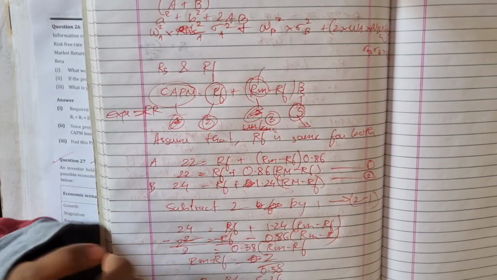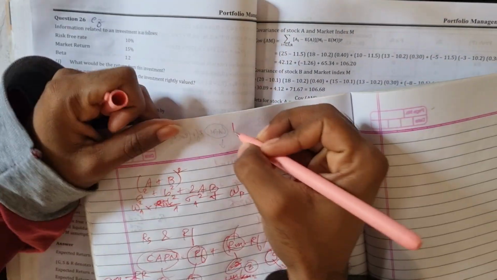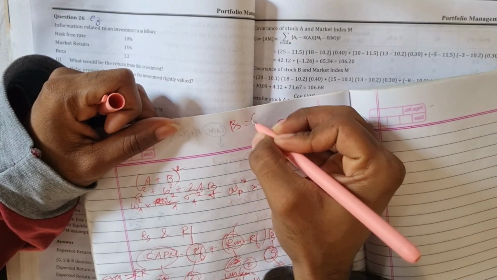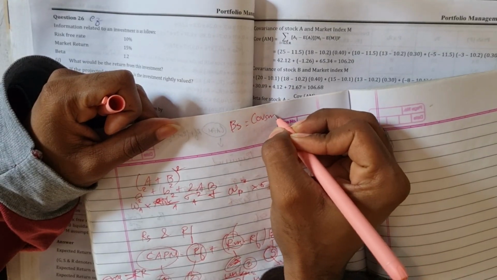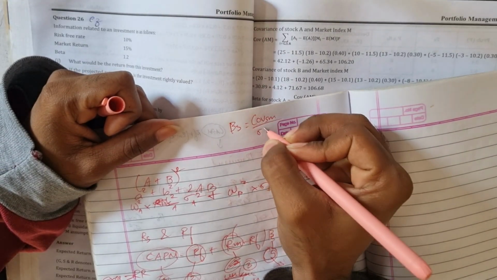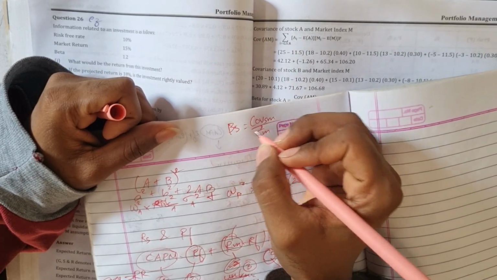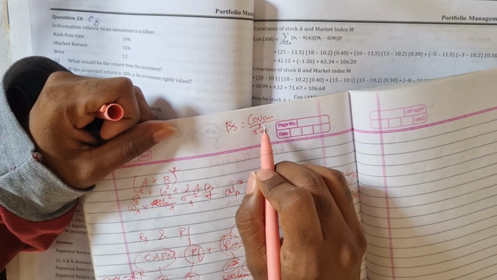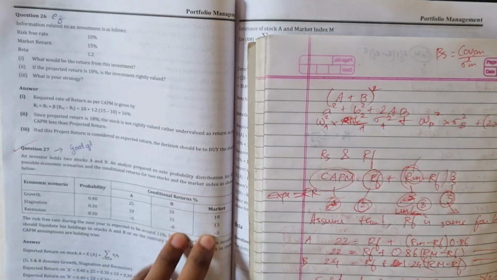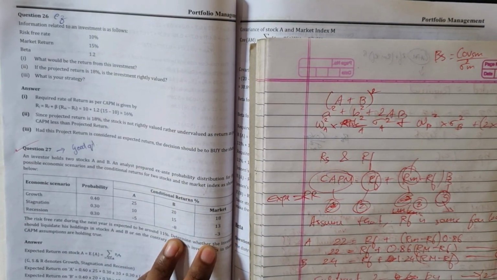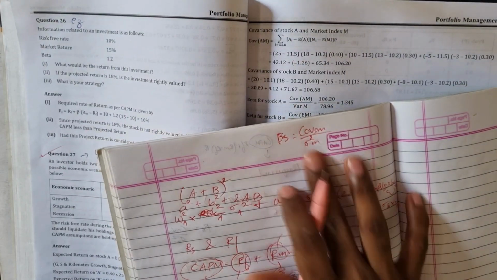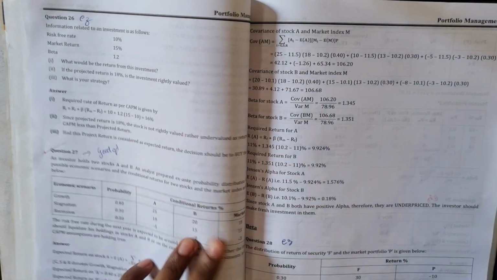Beta of security can also be calculated as beta of security is equal to covariance of security and market divided by variance of market. Using this formula, can we find beta of security? Yes. Do you have covariance? We can find covariance, and standard deviation and variance also we can find.